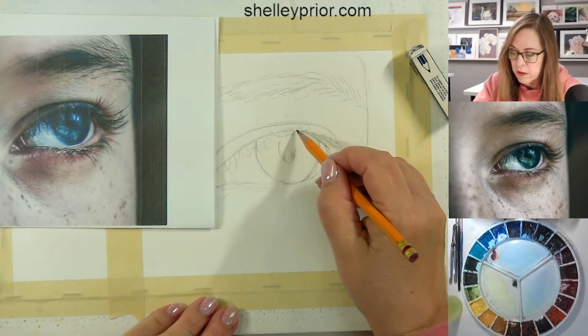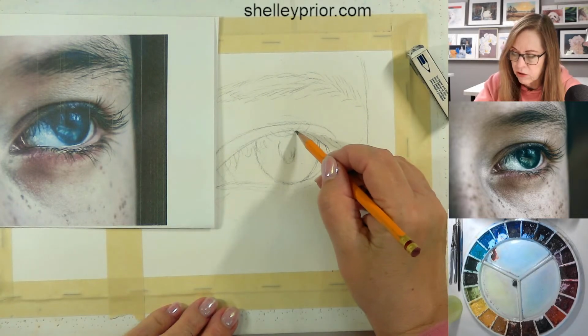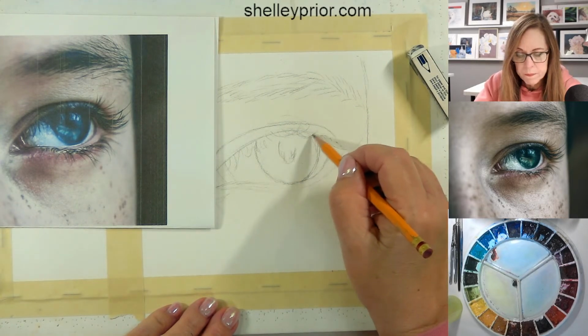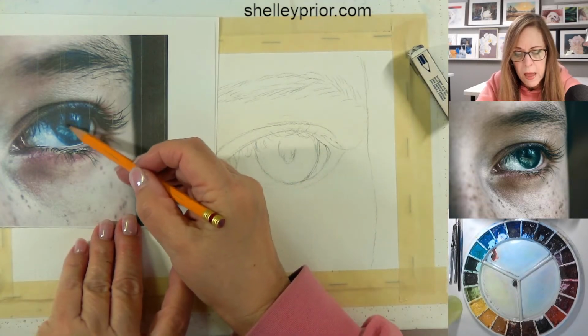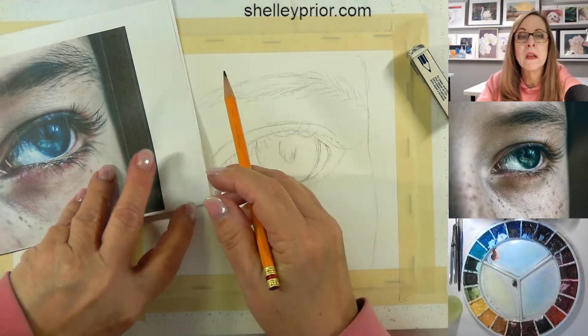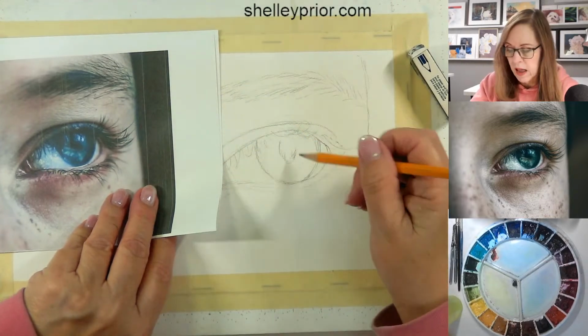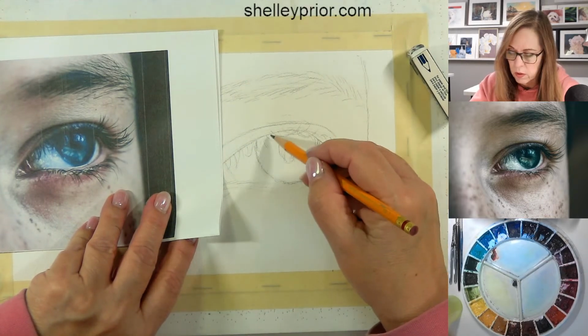It's going in the opposite direction, and some of it is actually coming down over the eye. So I noticed that's happening here. We're also seeing some of the shadow of the lashes in the eye, which we'll get to eventually.